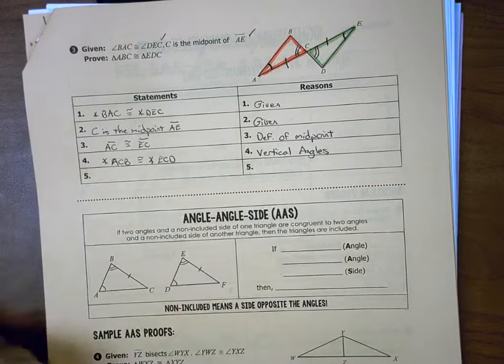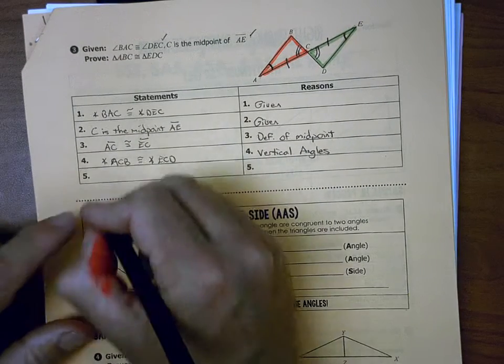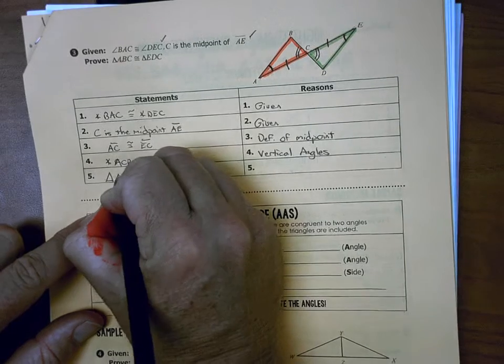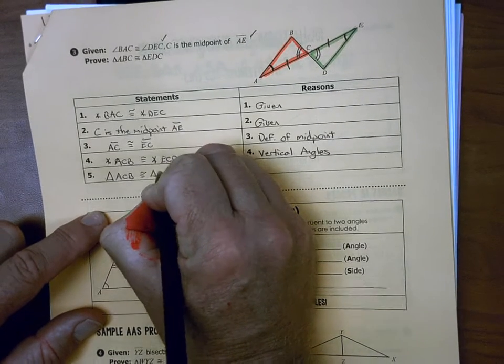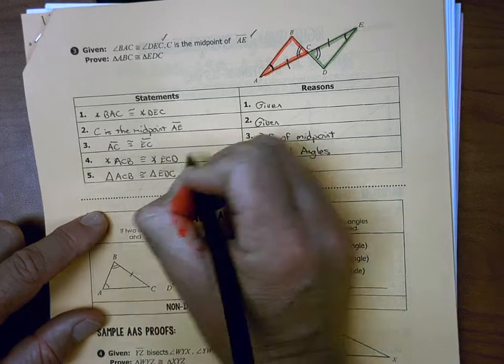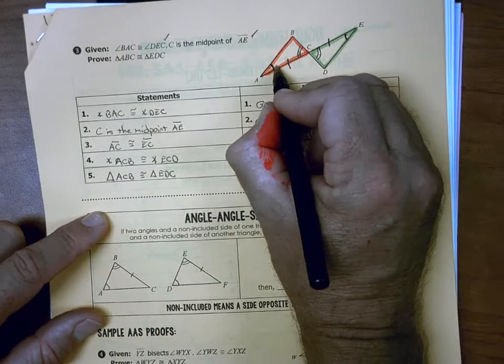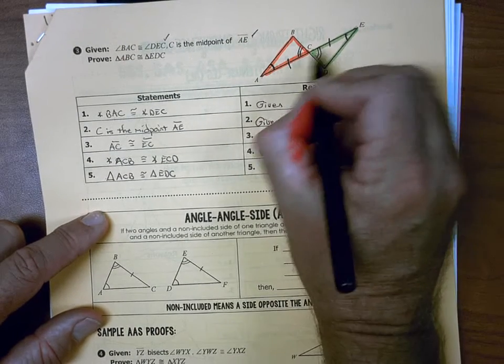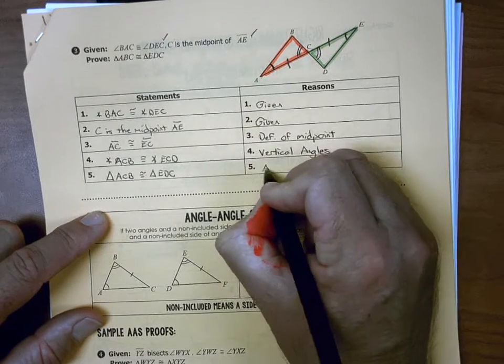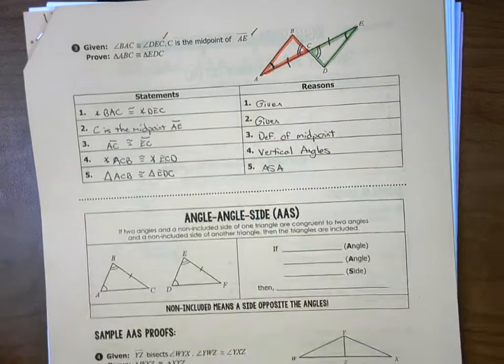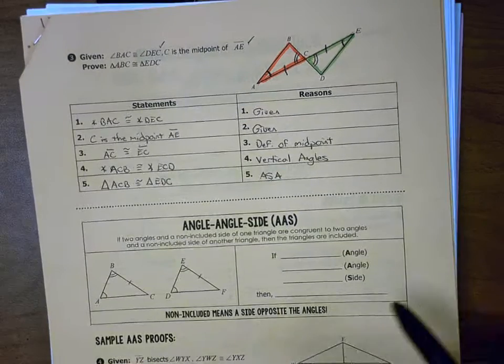So I'm going to write triangle ACB is congruent to triangle EDC. And my reason for that is going to be, notice I have two angles that are congruent. I have a side that's in between the two angles, so that reason would be angle, side, angle. So that would be how you do page 5, number 3.